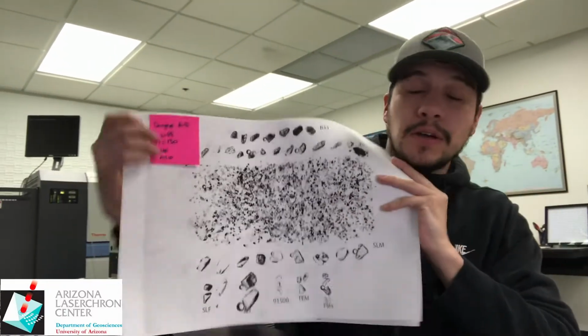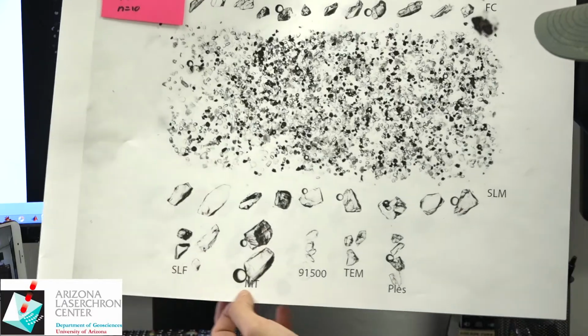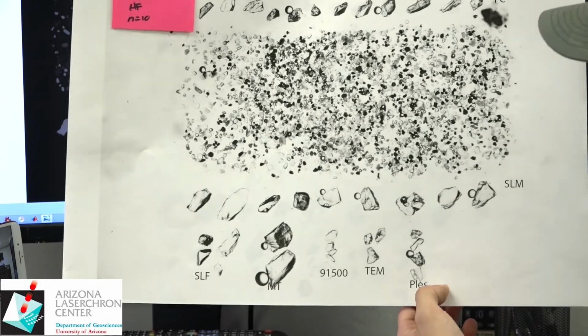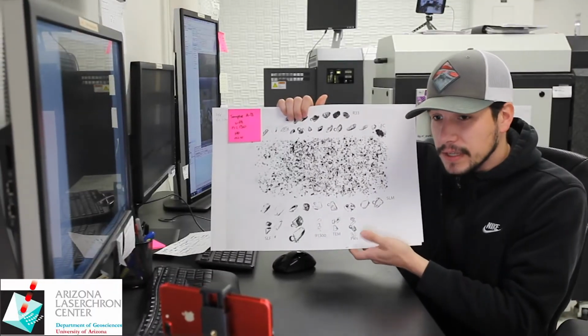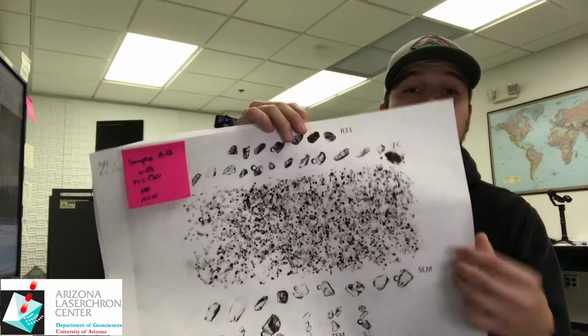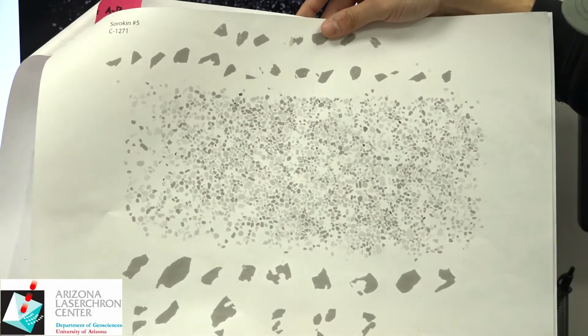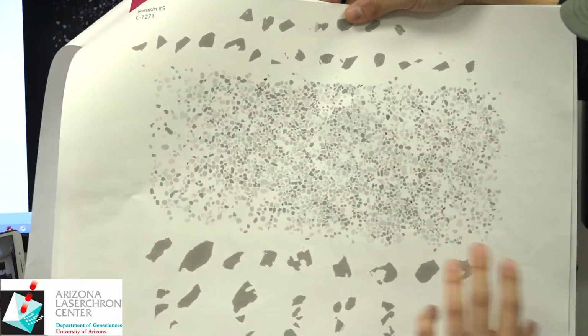This mount in particular is also going to be run for hafnium over on the new, which is just next door, and standards for those are all labeled down here. When picking spots for the element, we give you backscatter and CL images to assist you. We will give you print-offs that are stapled behind the reflected light image. If you requested both of them, they'll both be here. If one or the other, those will be the images here.